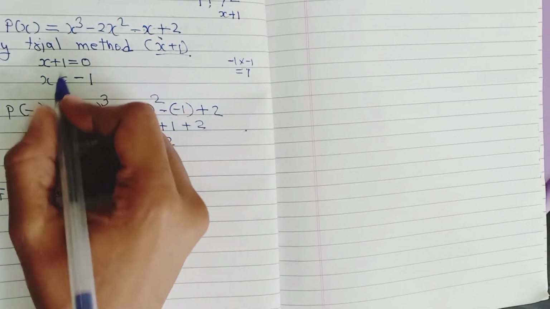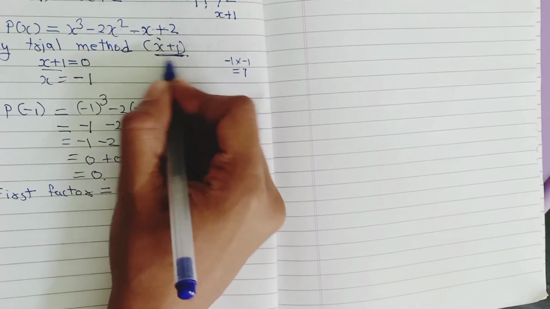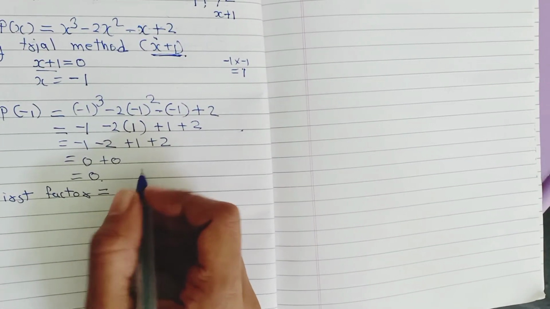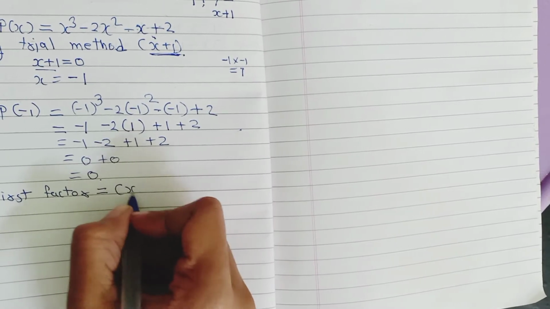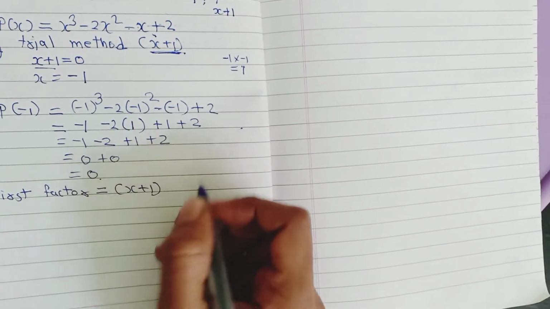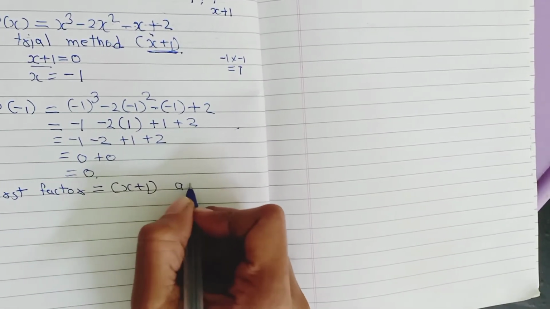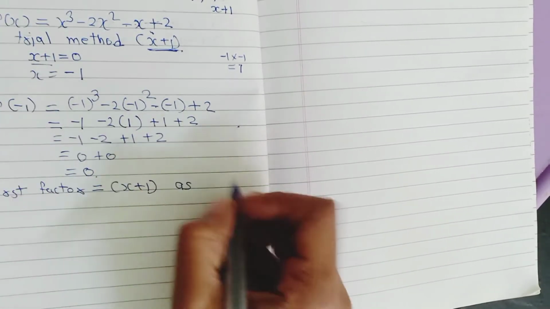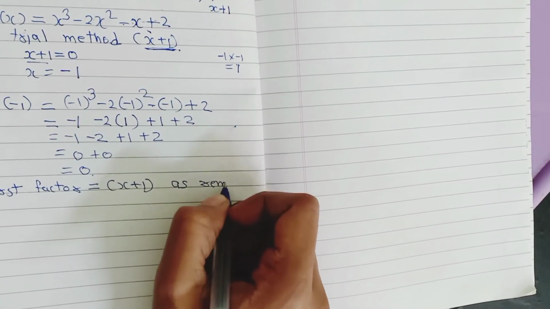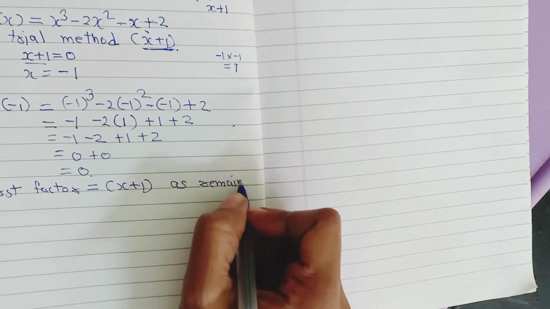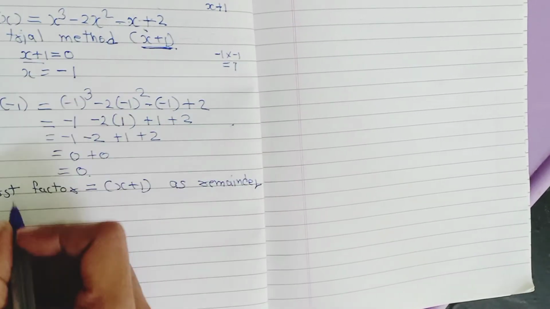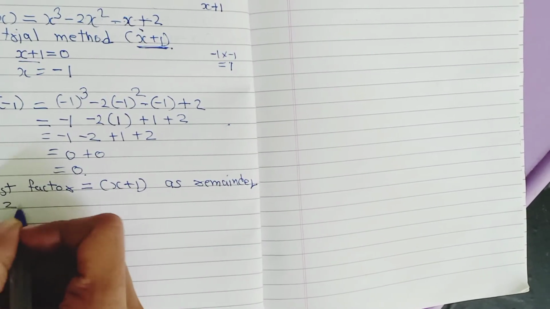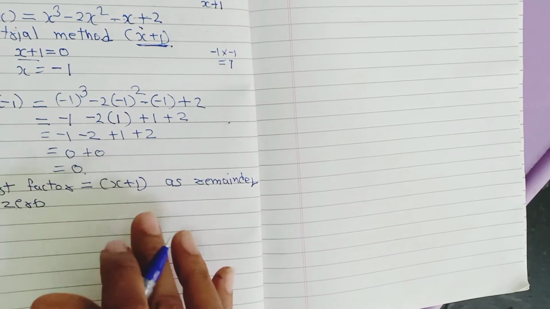This thing that we have taken on a trial basis, whether it is a factor or not, is a factor. So x plus 1 is a factor. Why is it a factor? Because here the remainder is 0. So this is the first factor.